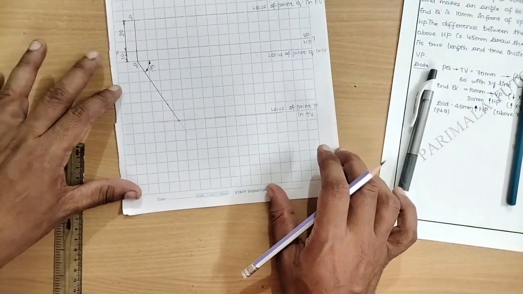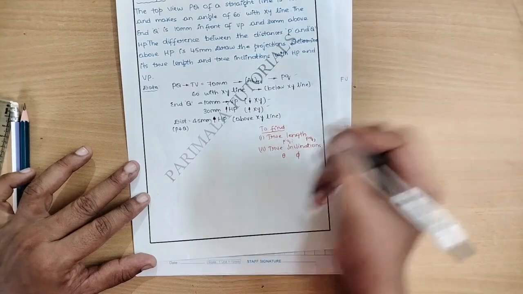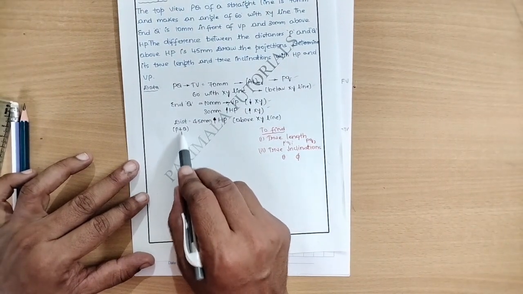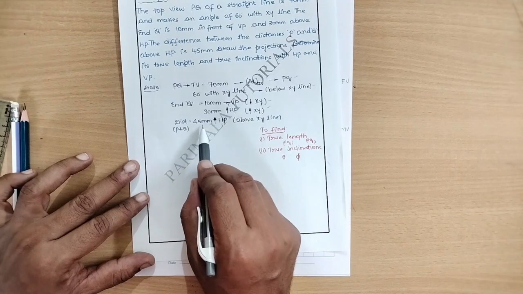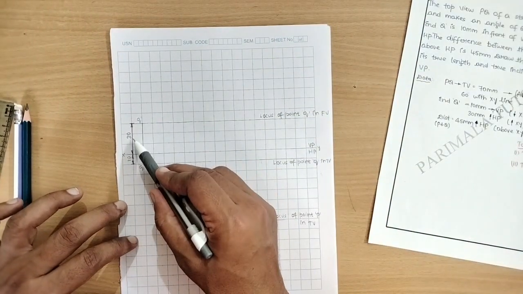So for your understanding purpose, this 60 degrees is nothing but angle beta. Now, even this data is over. Moving to the last part of the data, that is the difference of distance between P and Q above the XY line is 45 mm. Already there is a line here. The distance is 30 mm.